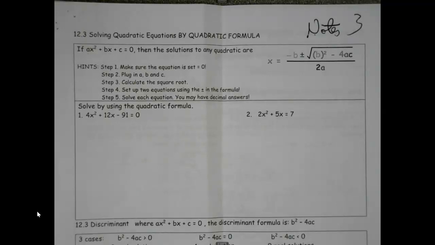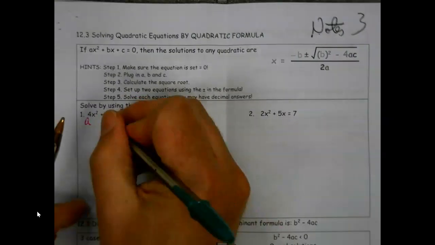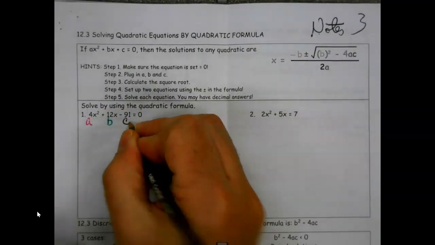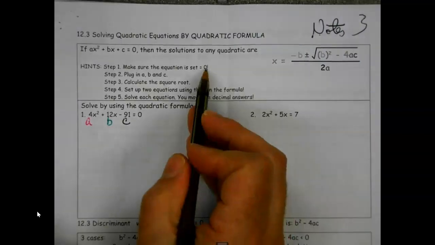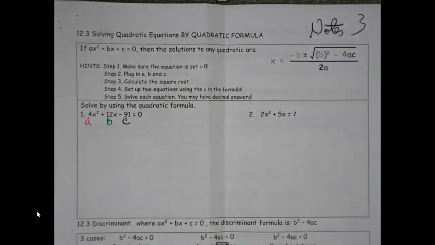So, first things first, you know how much I love to deal with colors and things when I do this. So, we've got A, we've got B, and we have C. Now again, make sure it's equal to 0 before you label anything, because otherwise you may have to move some stuff around and that could change the values.